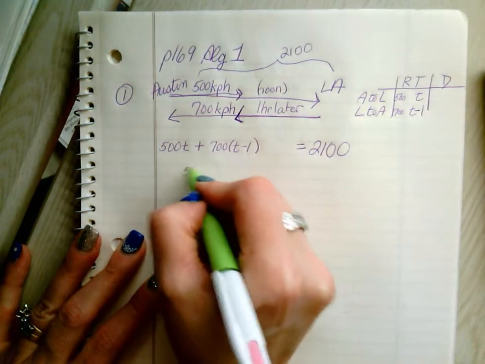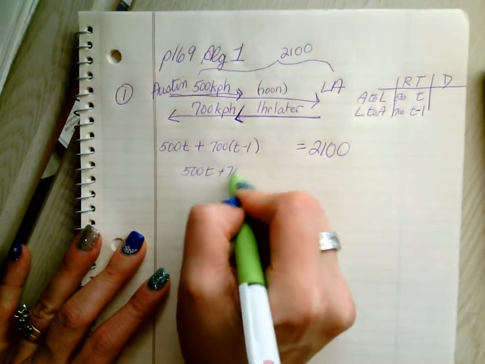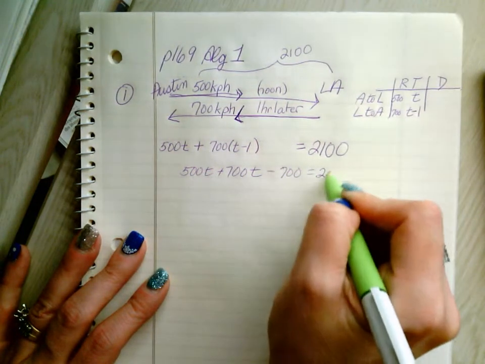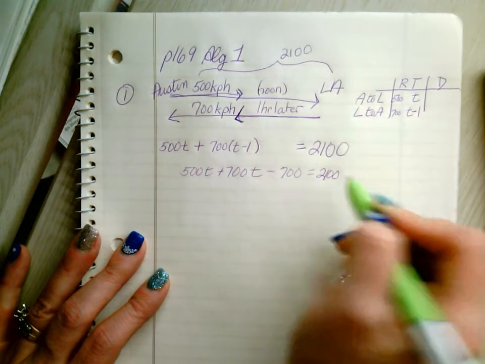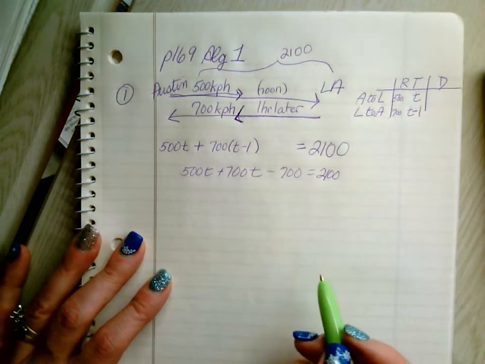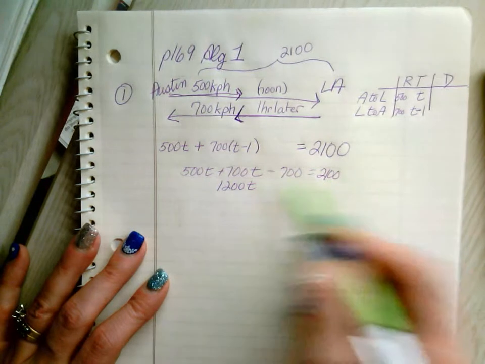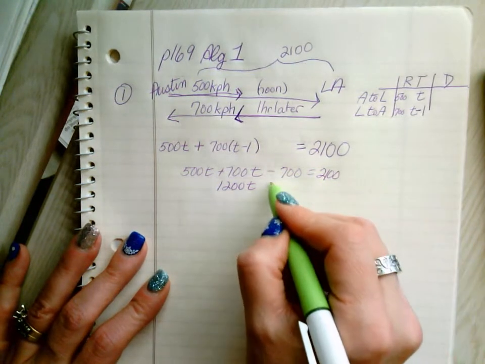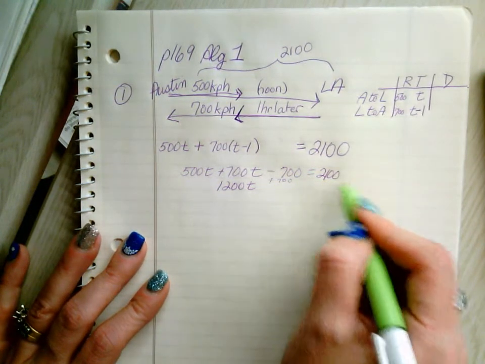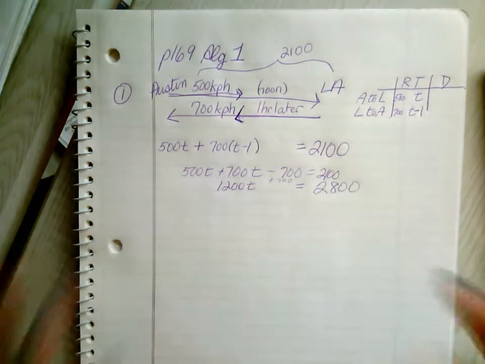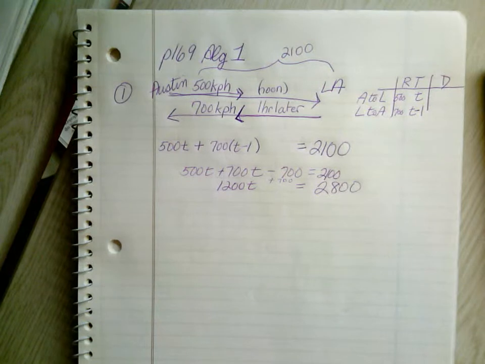Finishing it up here, 500T plus 700T minus 700 equals 2,100. Put a 1 there, please. Okay, looks like we got 1200T. I'm going to add 700 to both sides. 1200T equals 2800. Does everybody see how I squeezed that in there?